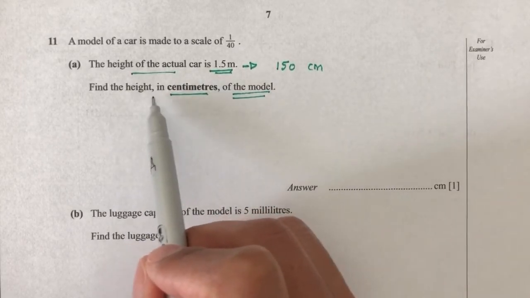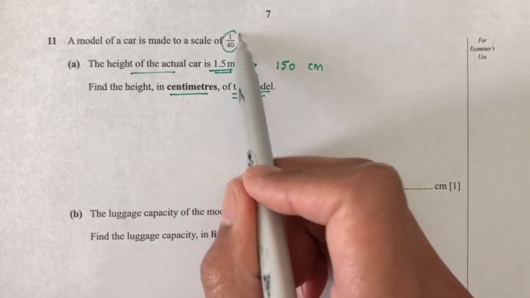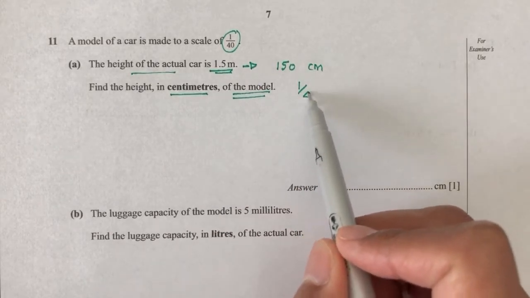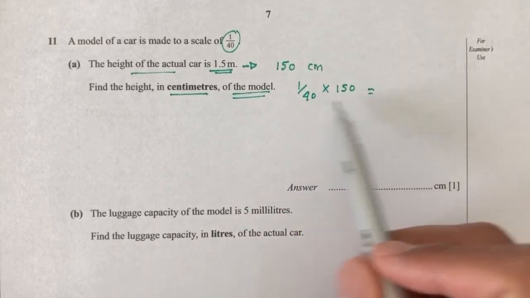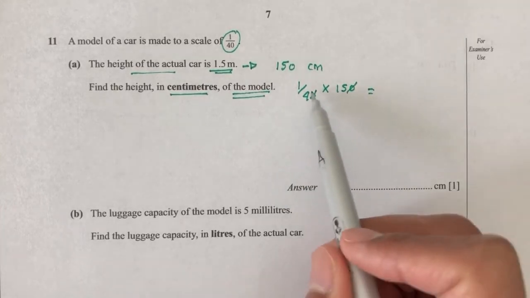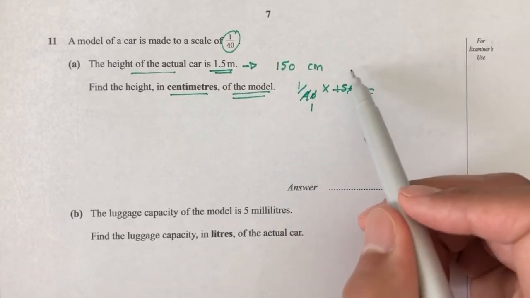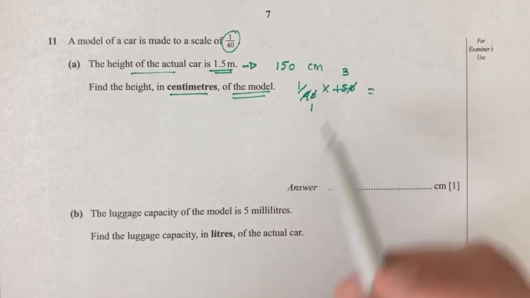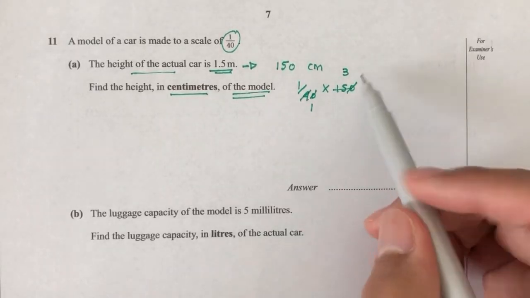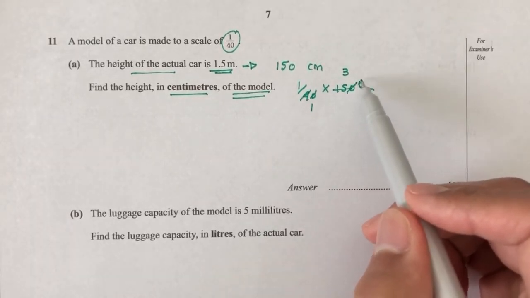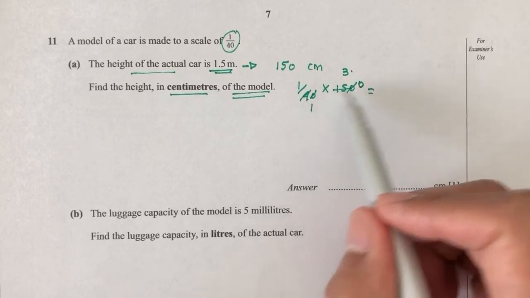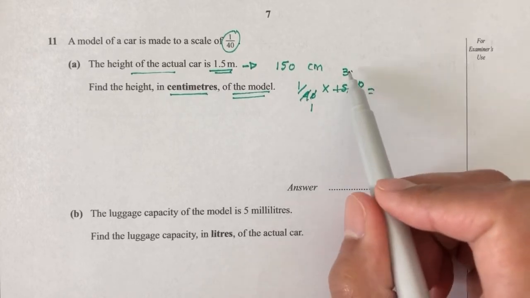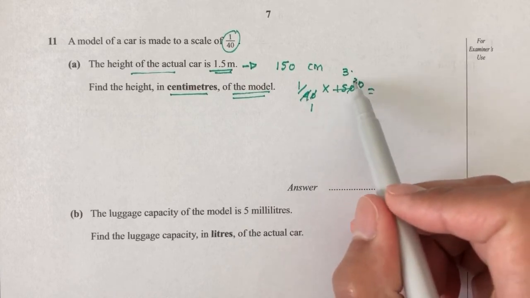Now the height of the model, we have to do 1 over 40 times this. So divide by 4, it is 3 times 12, 3 remaining.